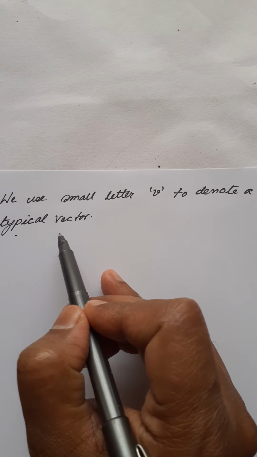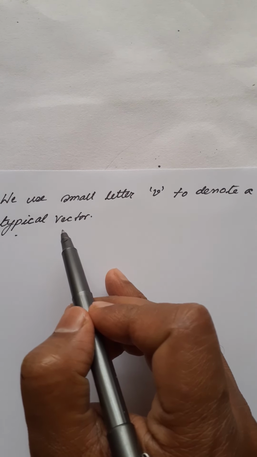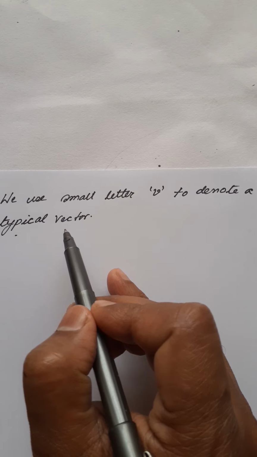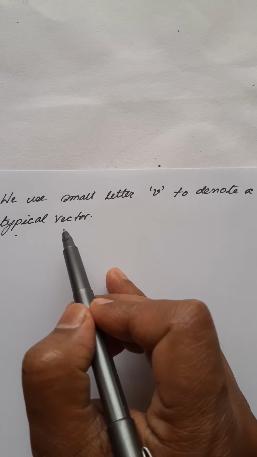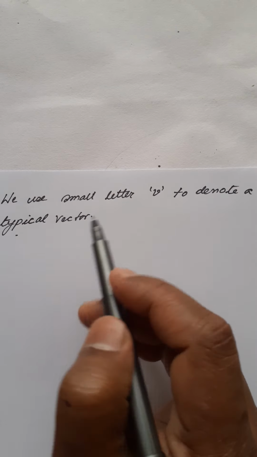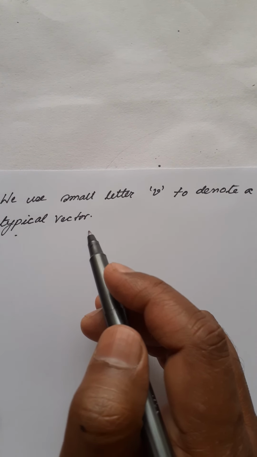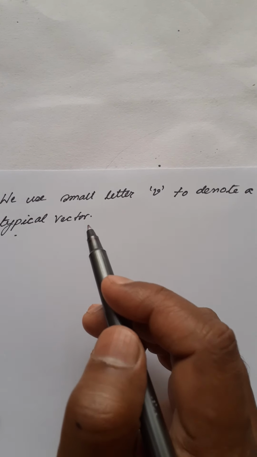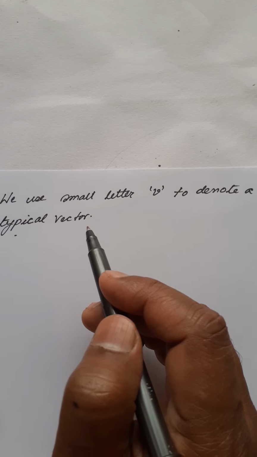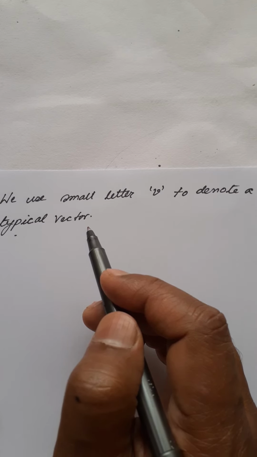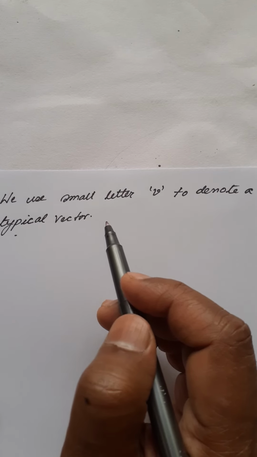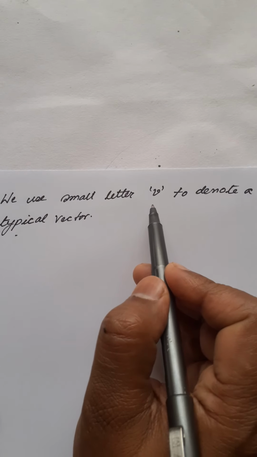Remember, by vector we mean either an n by 1 matrix or a 1 by n matrix or an n tuple. So if I say v is a vector, you bring the picture of either a matrix of order n by 1 or 1 by n or of an n tuple into your mind to imagine this vector v.